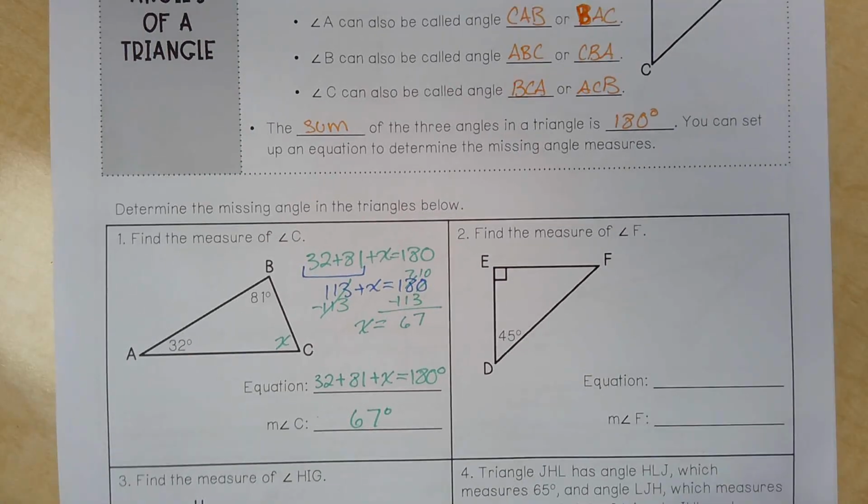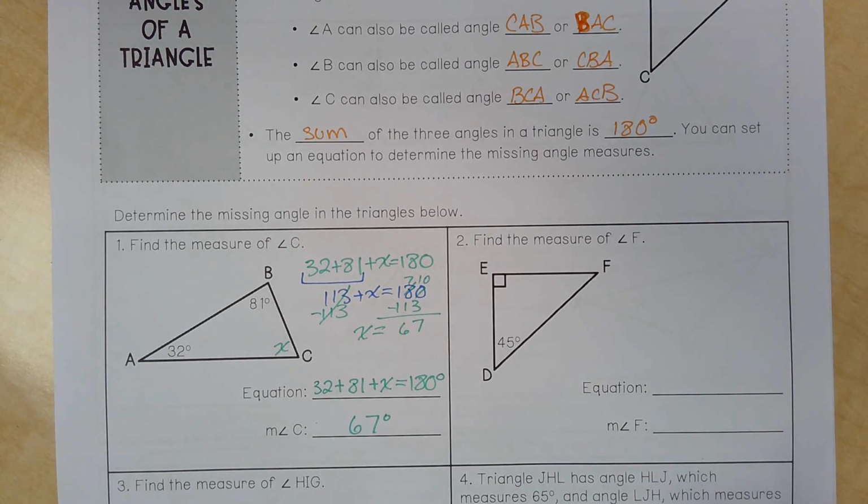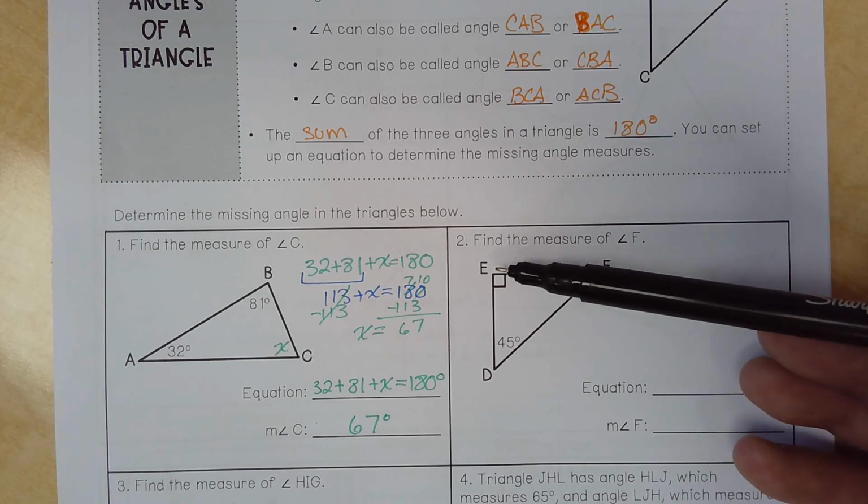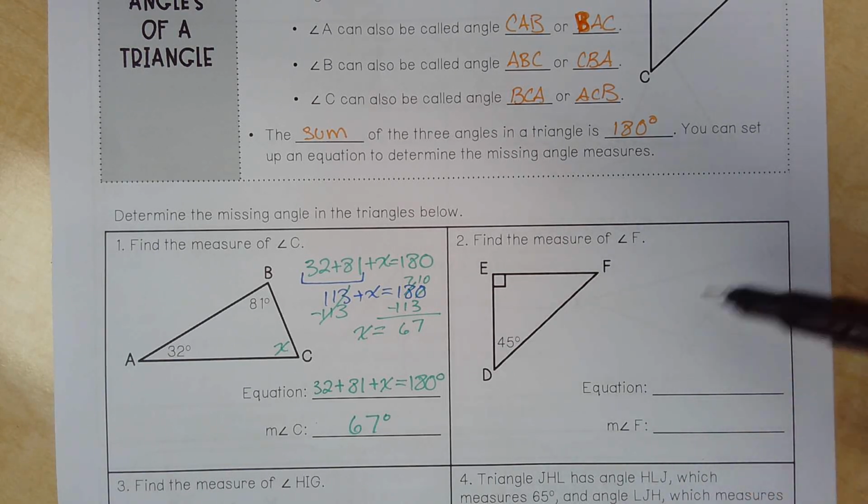Now, number 2 is pretty interesting because it says find the measure of F, but it actually only gives us one piece of information here, at least numerically. This little box in the corner should tell you that angle E is a 90-degree angle.